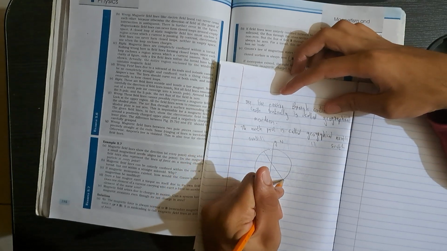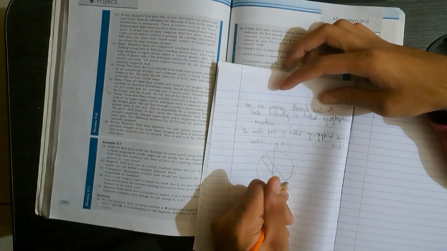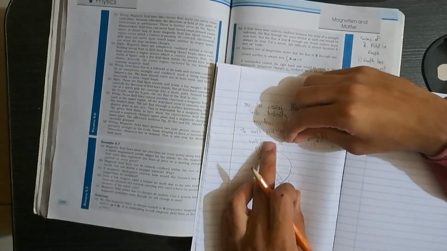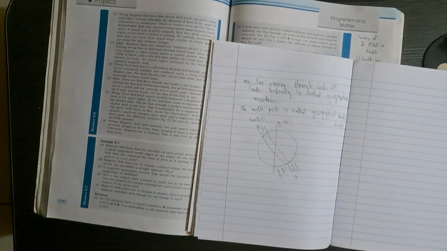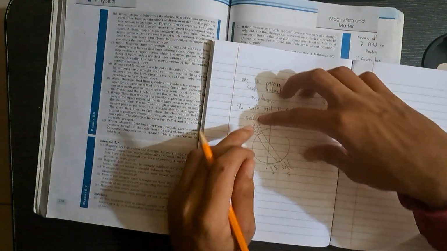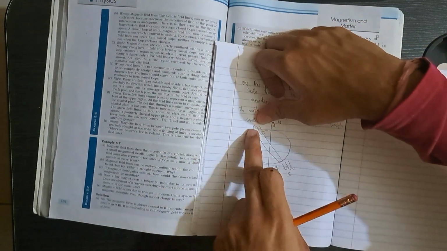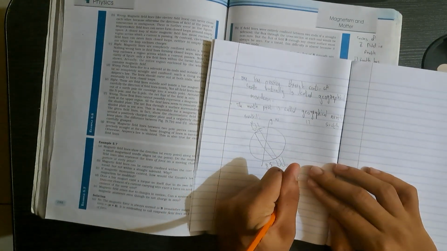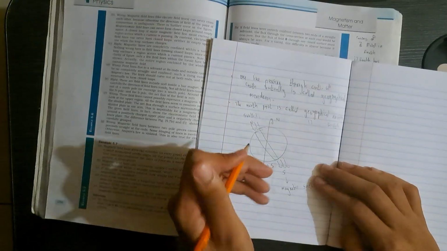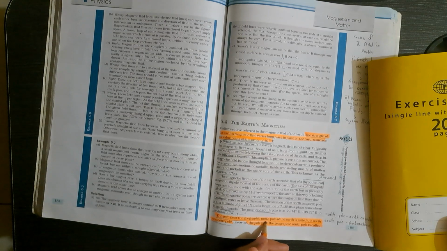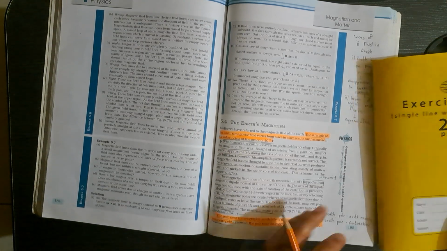So if this is a magnet, and the field lines are going like this, can I basically name this as north and this as south because it's close to the north and it's close to the south? Yes, basically. So this is the North Pole, this is the South Pole. This I call magnetic south, or south magnetic, same thing, or magnetic north. The pole near the geographical North Pole is called the North Magnetic Pole, and the pole near geographical south is called the South Magnetic Pole.